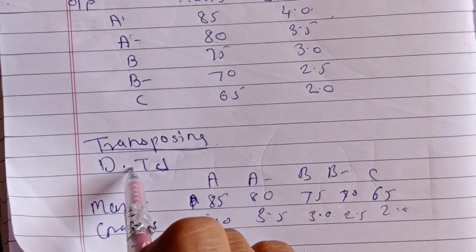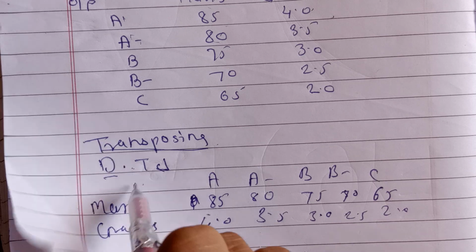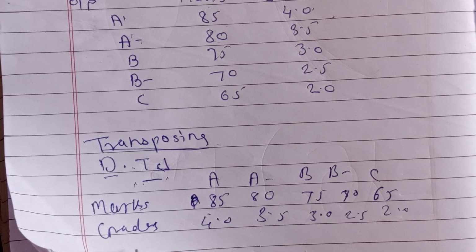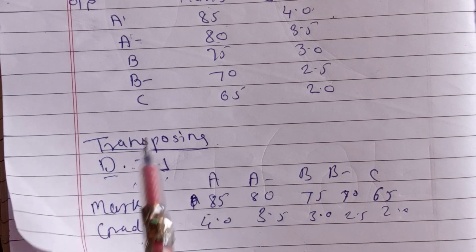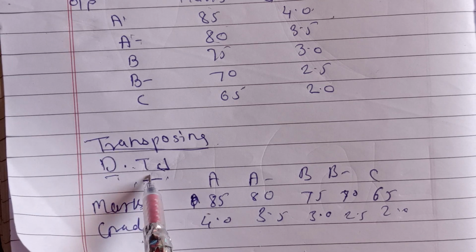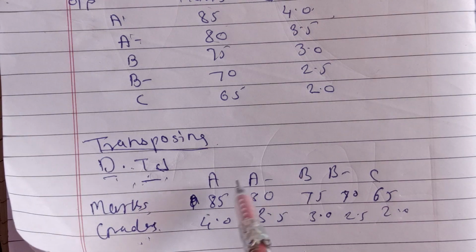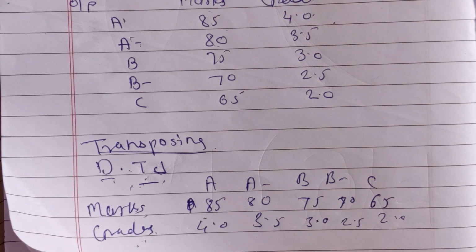For doing transposing we are simply writing d, which is a data frame, dot T. This is transposing, and once you press enter you will see this data, marks and grades. Now just remember, it is not stored in anything, we are just transposing the data frame and displaying the values. Marks, grades, then the values for the grades: A minus, B minus and C. So this was about transposing the data frames.